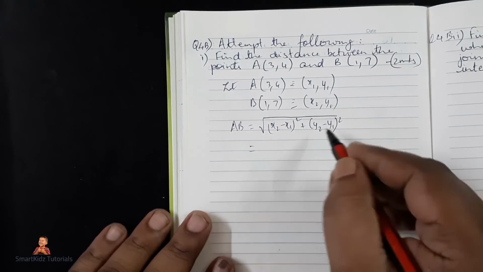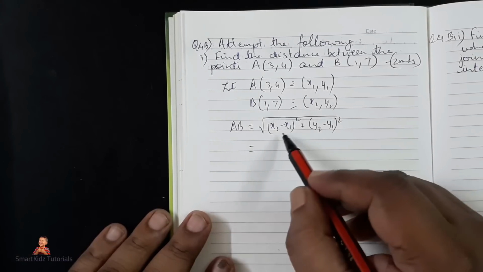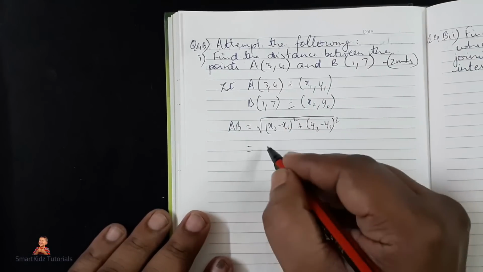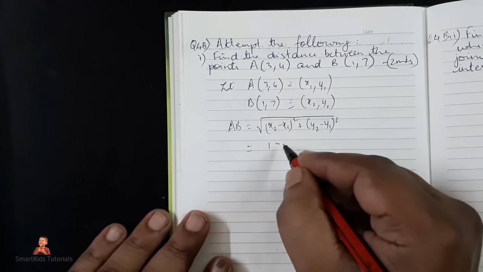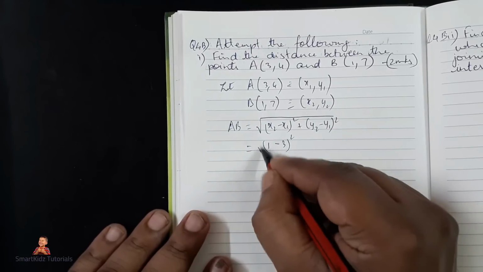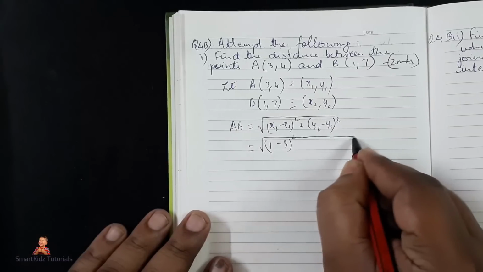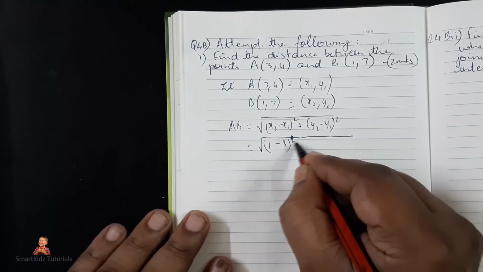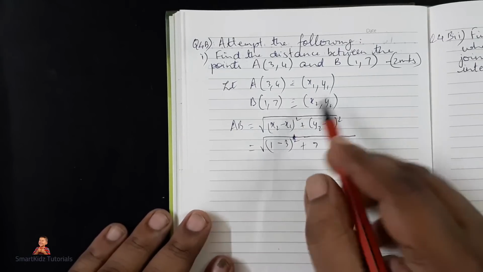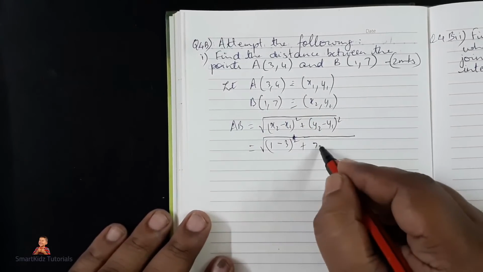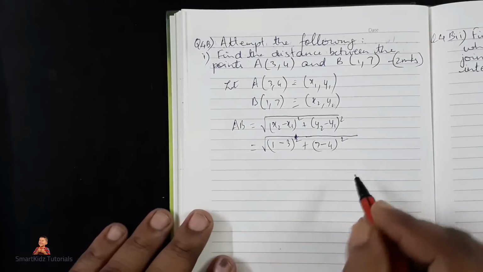So here we have assumed x1, y1 and x2, y2. So we'll substitute. So x2 is 1 minus x1 is 3 whole square. Do not forget the square root sign. This is square plus y2, which is 7, and y1, which is 4. So 7 minus 4 whole square.